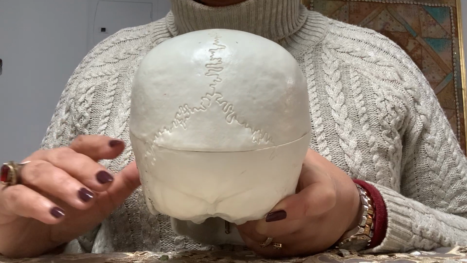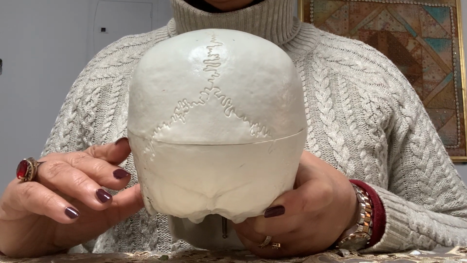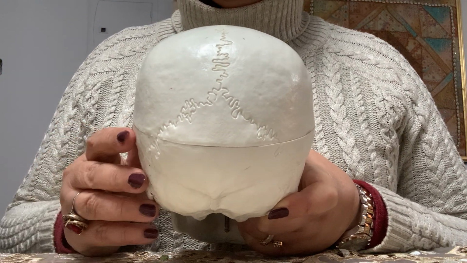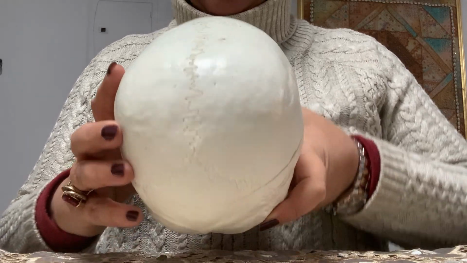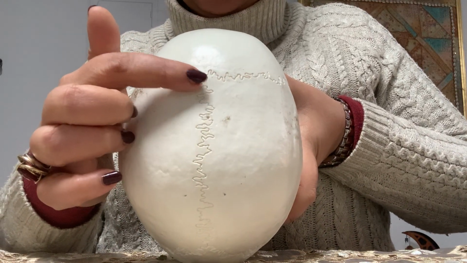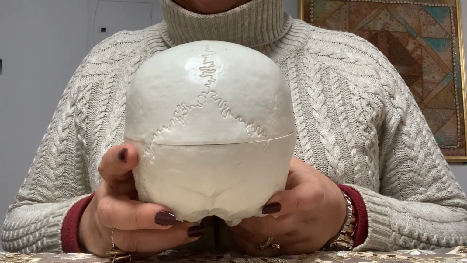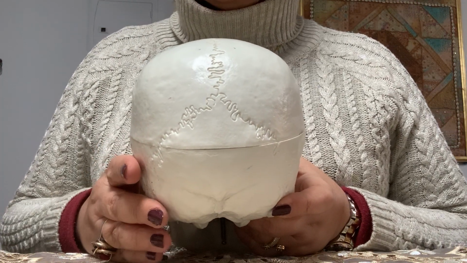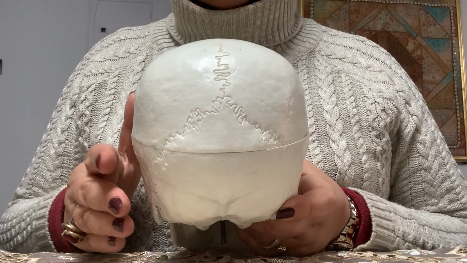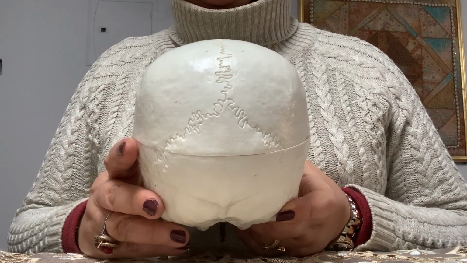It's only closed by membrane. And we call this the posterior fontanelle. So we have here the anterior fontanelle in the newborn, and here the posterior fontanelle. The posterior fontanelle should be closed by 3 months of age.